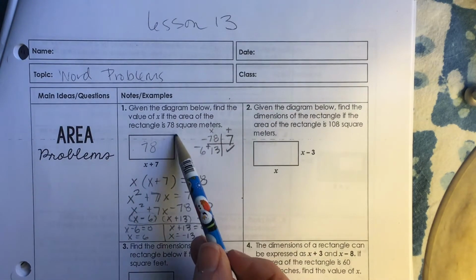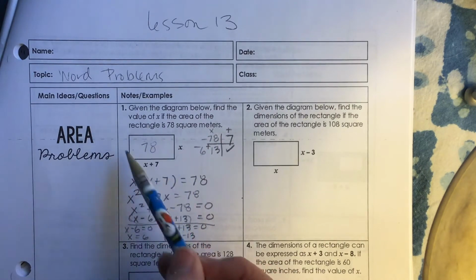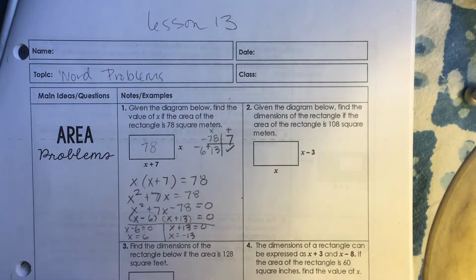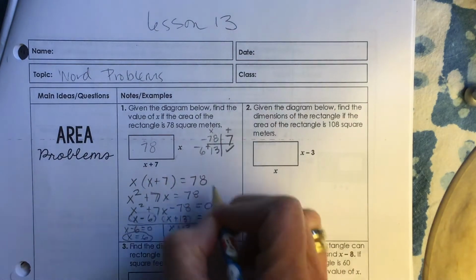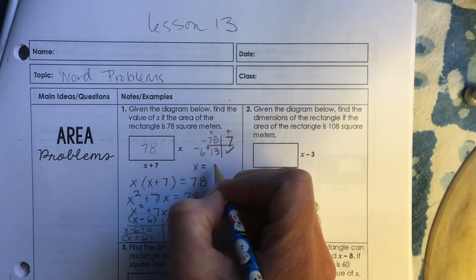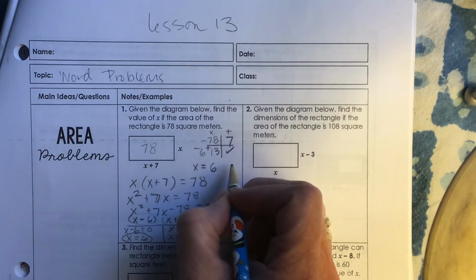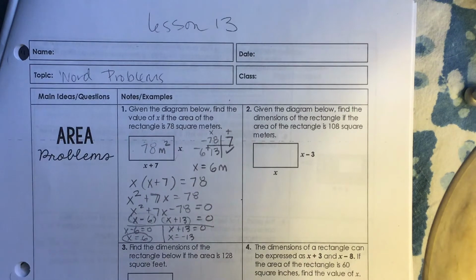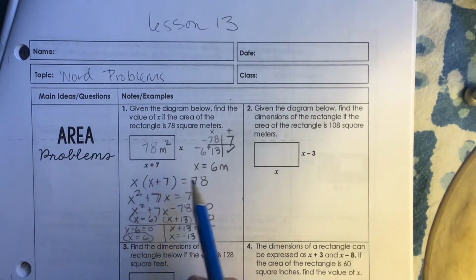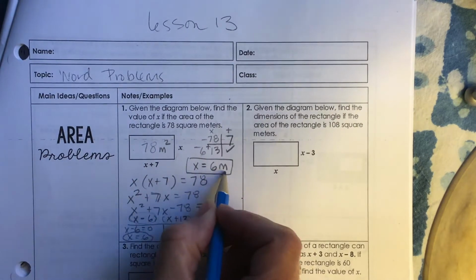If I had a negative value for x, it really wouldn't exist in this expression here. So I'm going to look for x equals 6, because that's the positive one. So x, the answer, is equal to 6. And notice it's meters. So if I wanted to be even more precise, I could say 78 square meters. And then the answer is that x is equal to 6 meters.